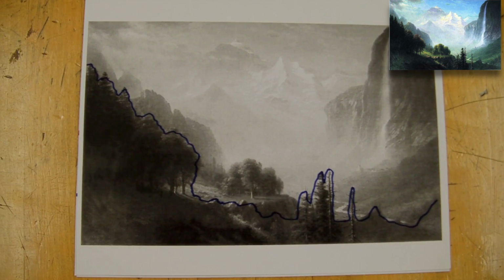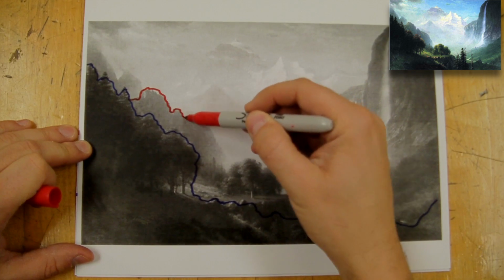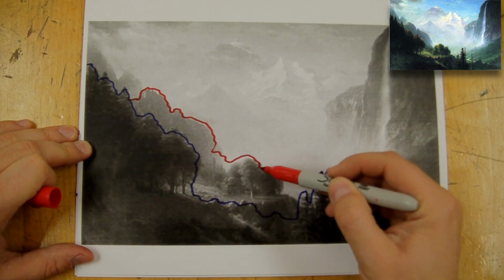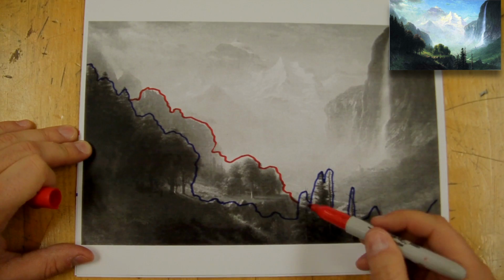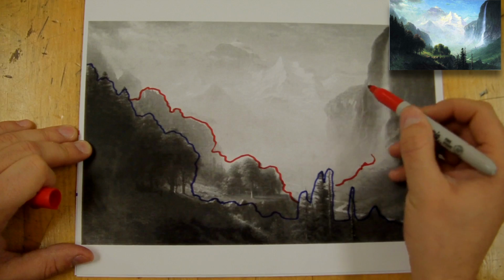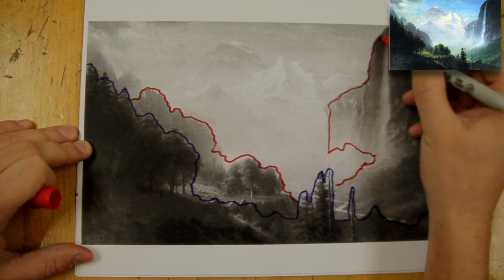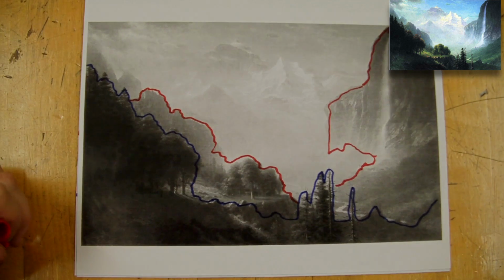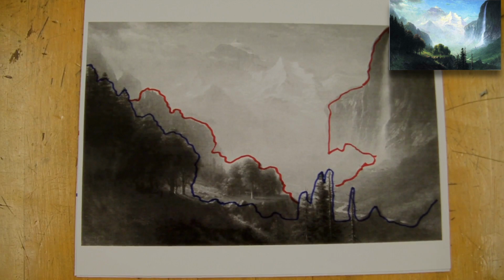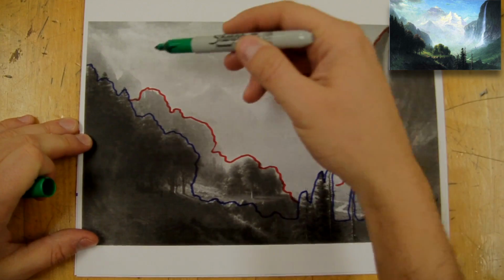Now what I'm going to do next is trace over where our middle ground would be. So the middle ground is something that's moderately far away, right over here. You can see these trees right here. They go down below this, and then they come back up the other side. Now there's fog here, but obviously you're not really going to be able to see it. So right there, that would be my middle ground. And then the last part of it would be the background, which is objects that are very far away.